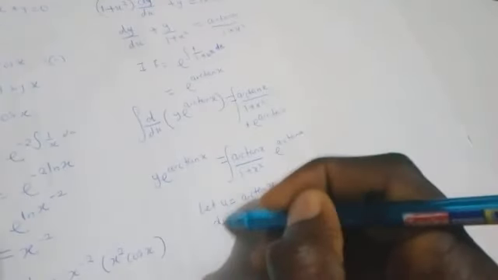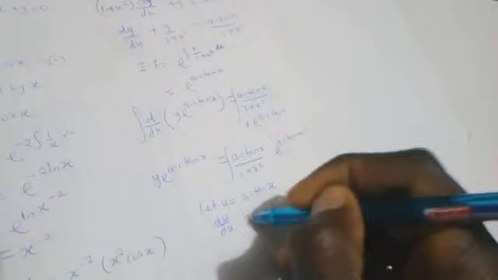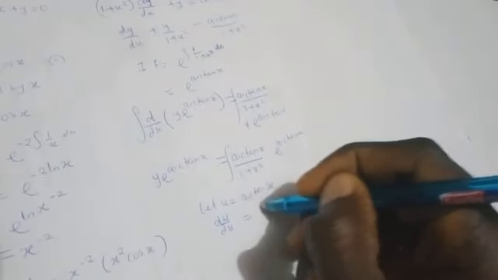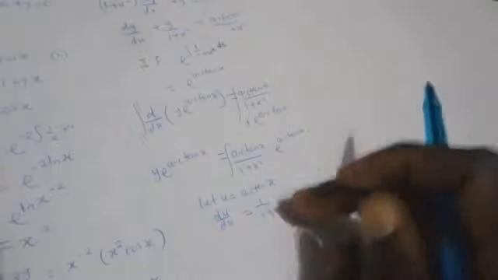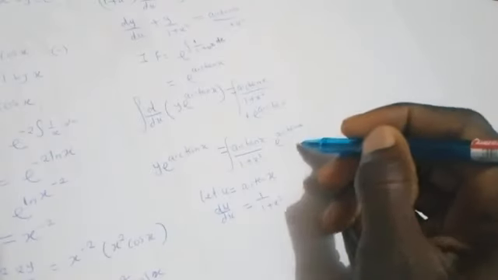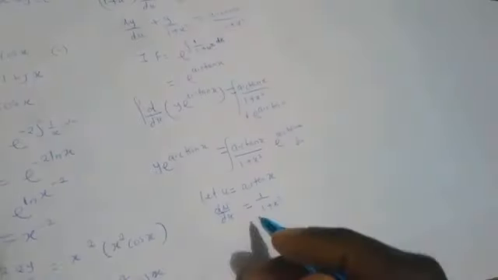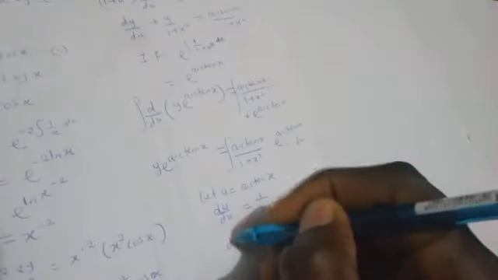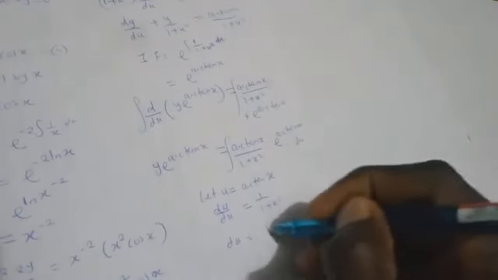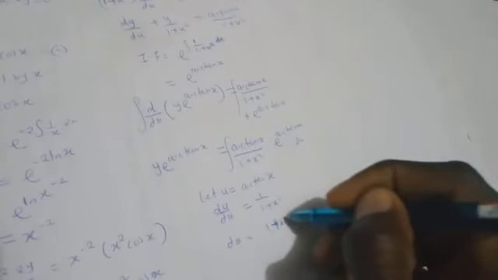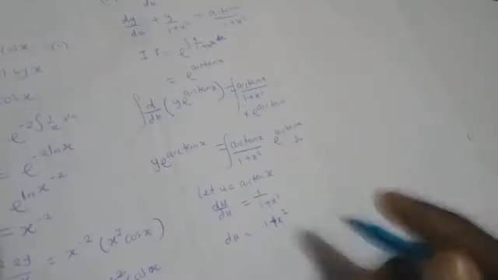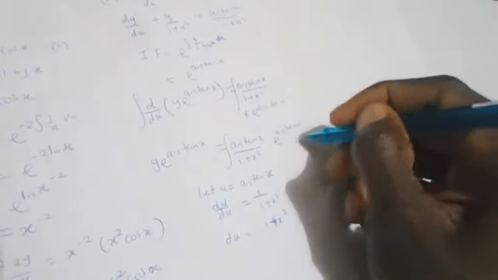So that du/dx will give me 1 over 1 plus x squared. Now, my dx will be equal to 1 plus x squared over 1. So I'm going to substitute that for dx.